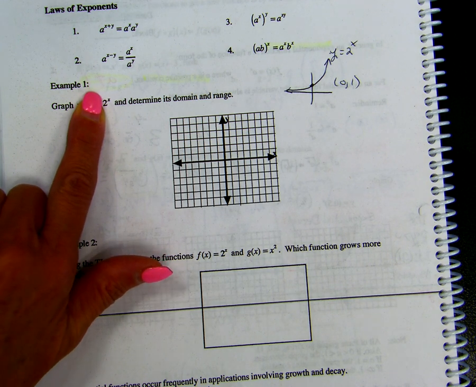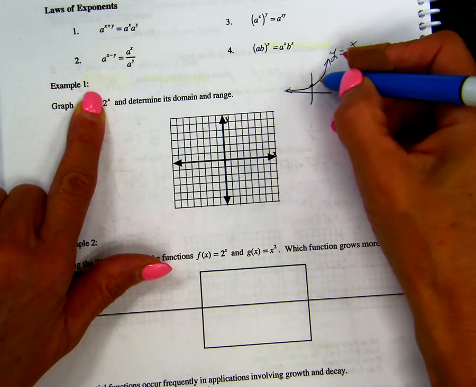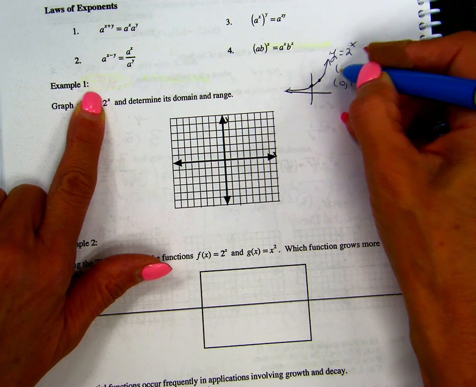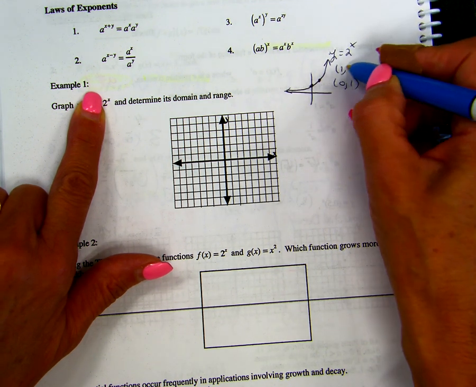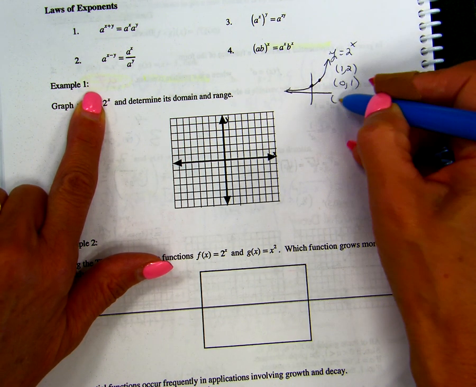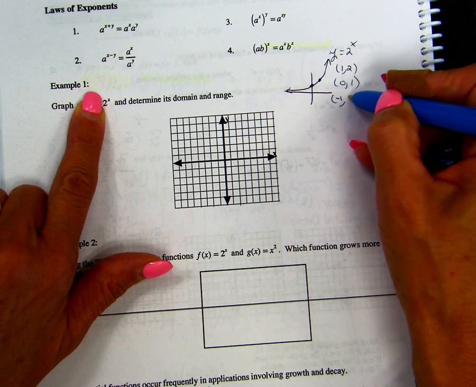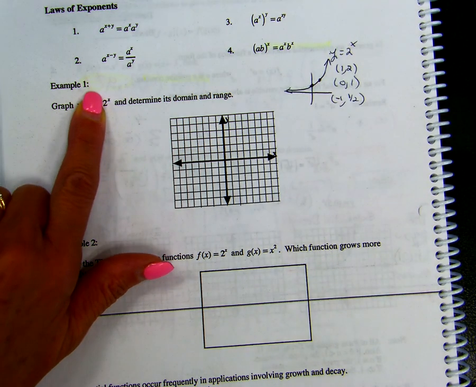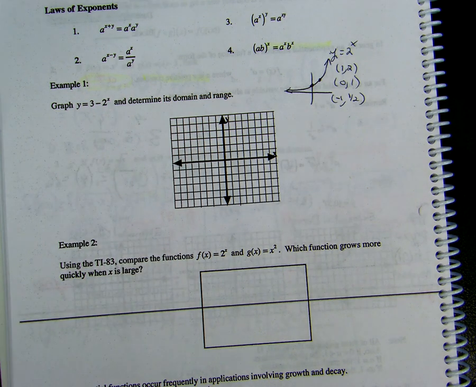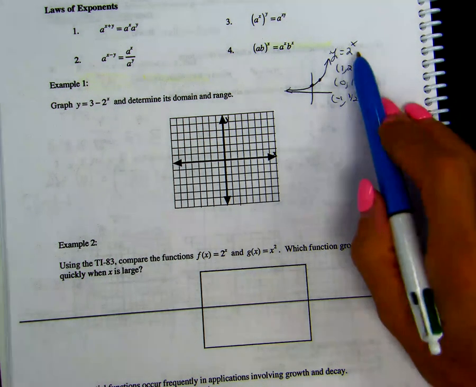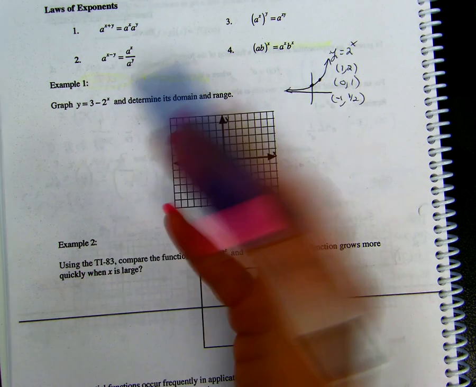You should be able to label two other points on there really easily. What would happen if x were 1? 2. And if x were negative 1? A half. Okay, so everything you remember about transformations, verbal description of the transformations, this compared to that.